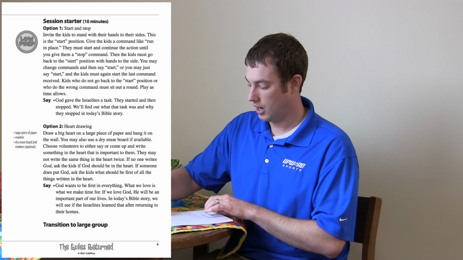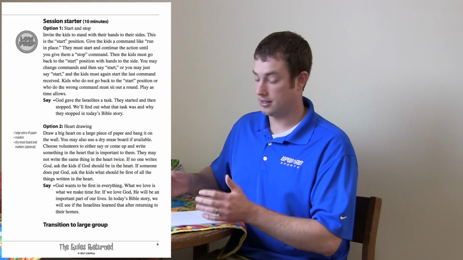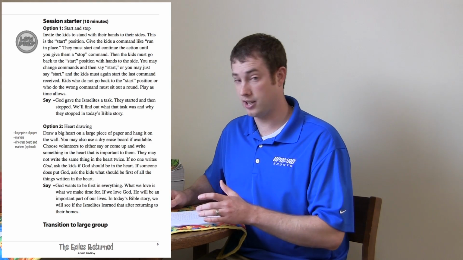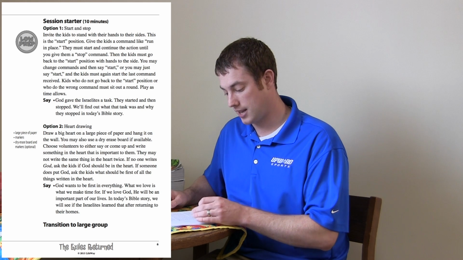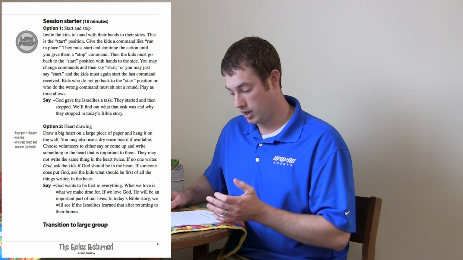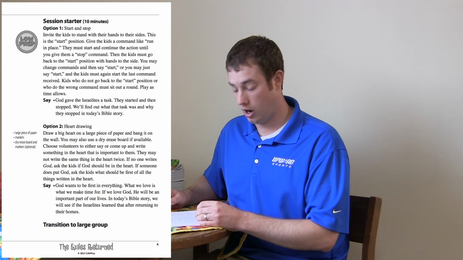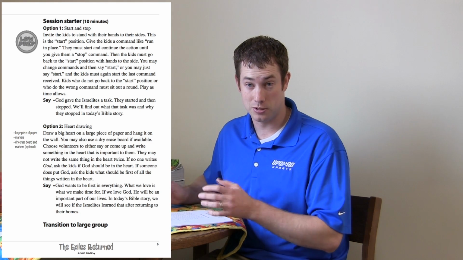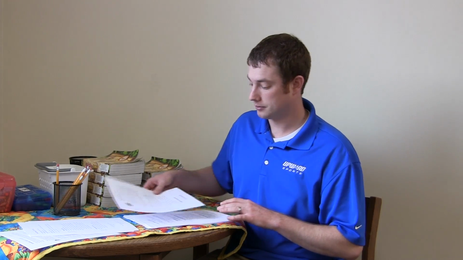And then there's option 2, and on the left-hand side of option 2, it lists the supplies you need. For instance, this one says you need a large piece of paper, markers, and dry erase board markers, which is an optional item. But all of those things we have here at the church already, so this would be an easy one to do as well. And again, you don't have to do this in that first part of the time. Sometimes these session starter activities work great to do after large group, so feel free to use them anytime during that Sunday school hour.